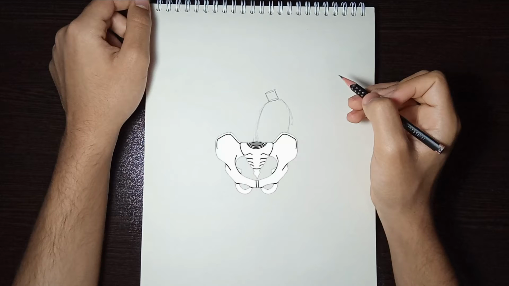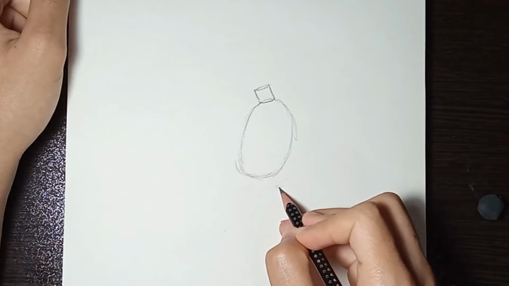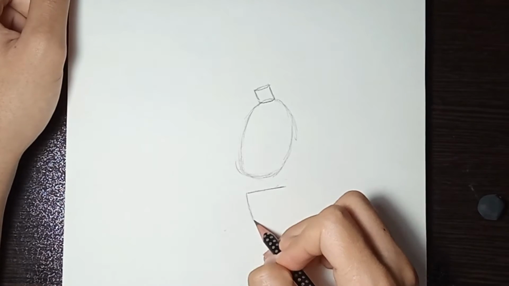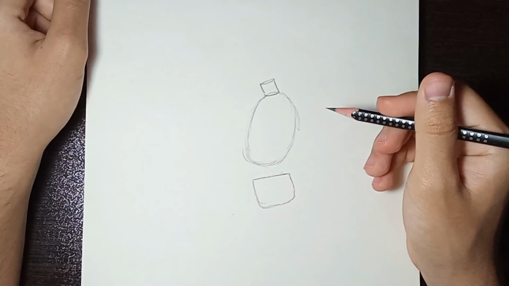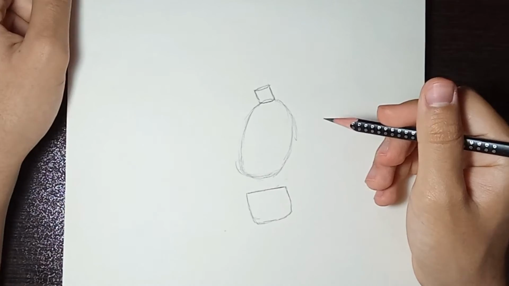Now we need to add the pelvis. To simplify it, draw the pelvis like a crooked bucket, like this. Now we draw a circle for the hand to mark where the hand will go later, like this.